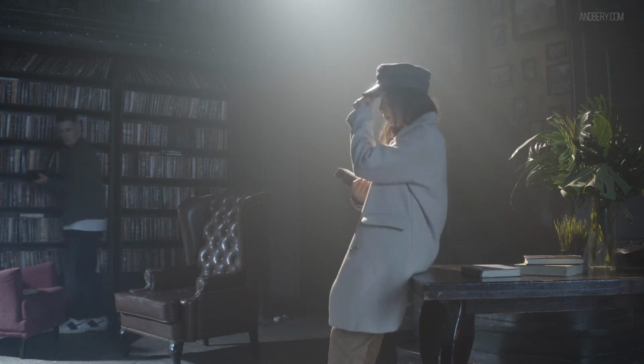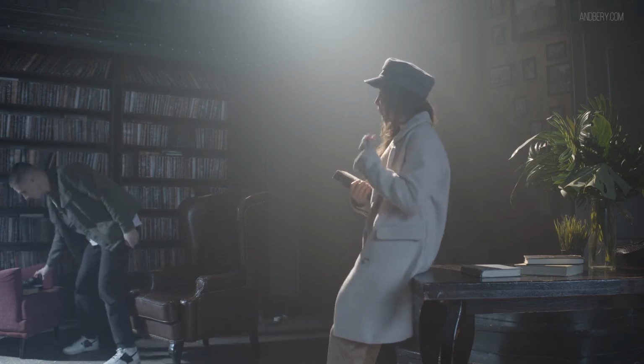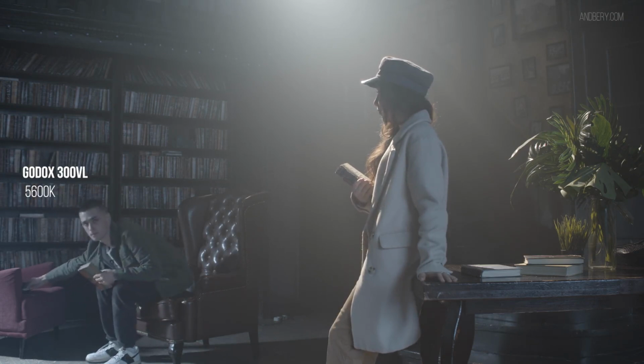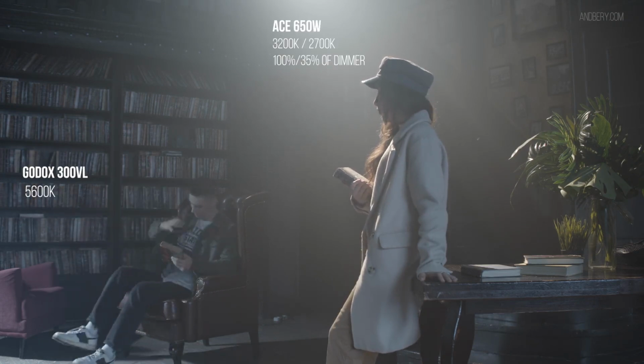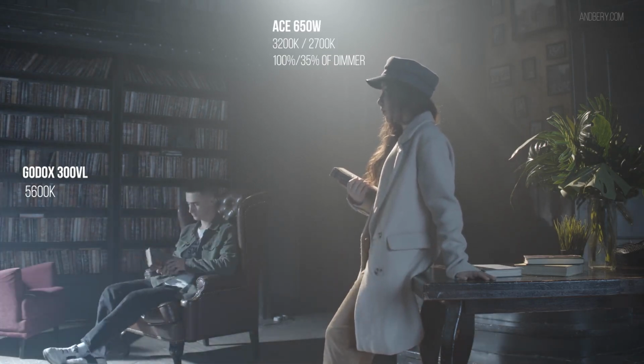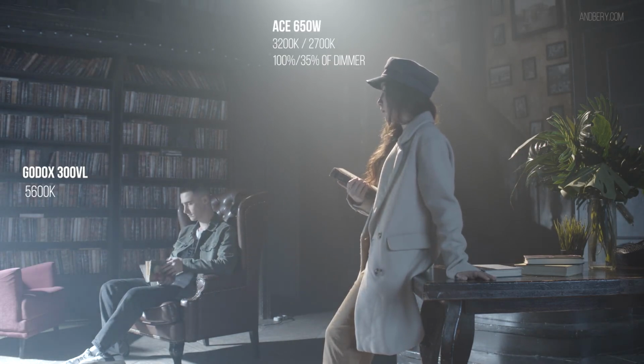In this scene, I have two light sources. These are the Godox 5600 Kelvin LED light, which has a cool color temperature, and the ACE 650 watt Fresnel lamp, which has a warm color temperature. You can see the difference of the temperatures. And you're right if you think to yourself that this light set looks a little fake.